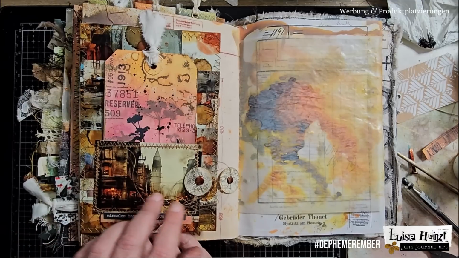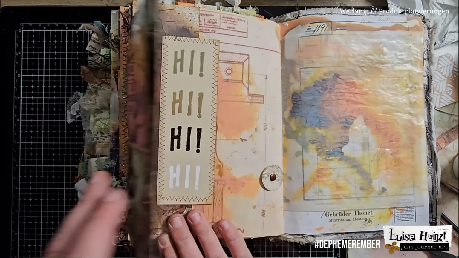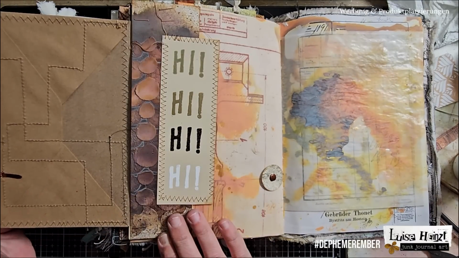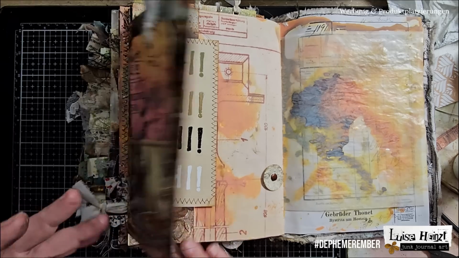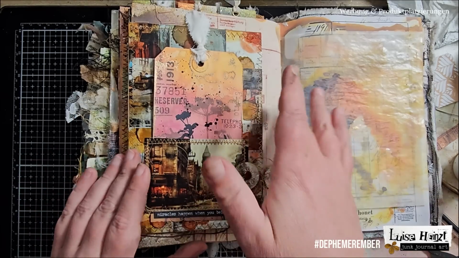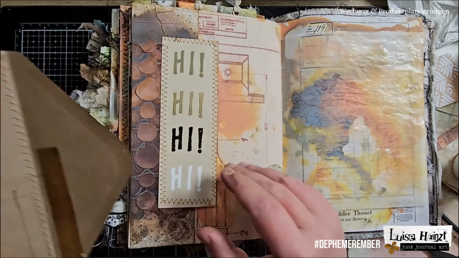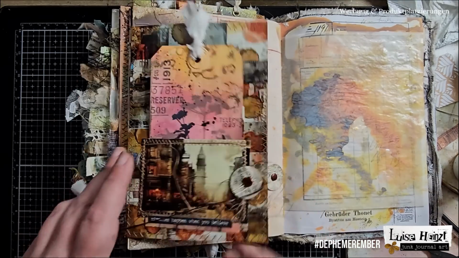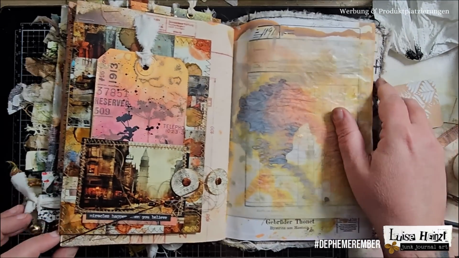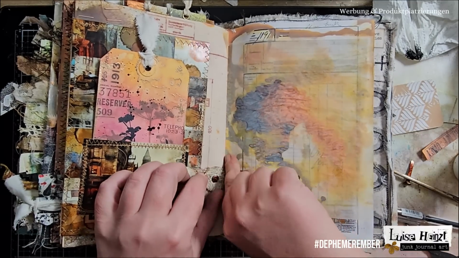Now you can flip through your journal. You can flip out this page without, yeah, any problems. And if you want to write on it, just take it out completely and do the stuff. And then you can just put it back in here. Do you like this idea? Hopefully.